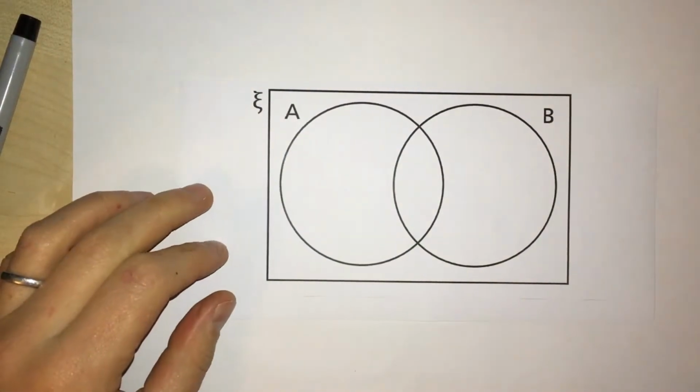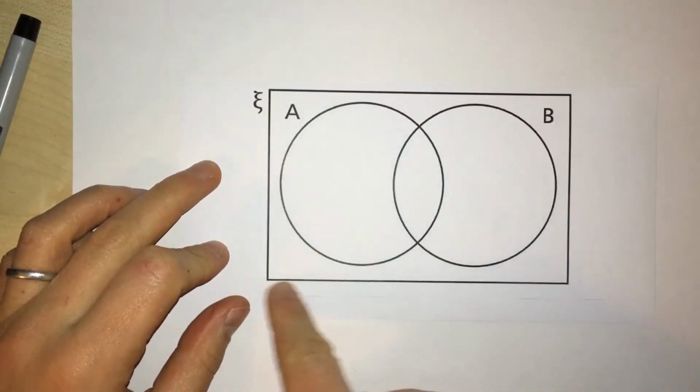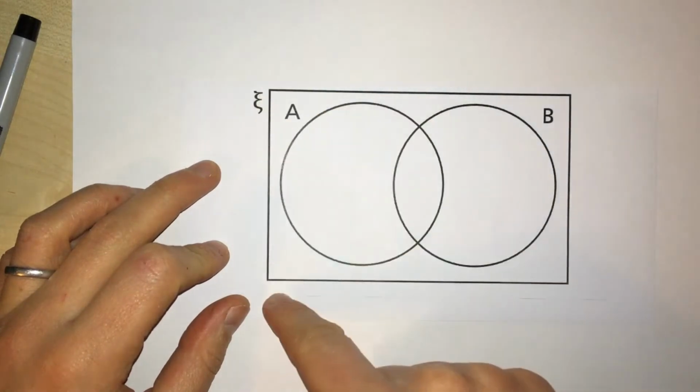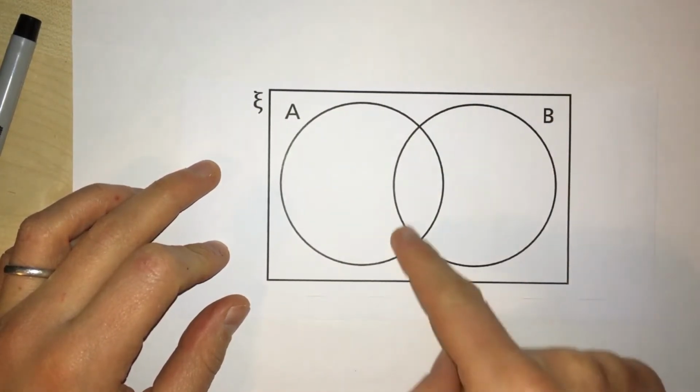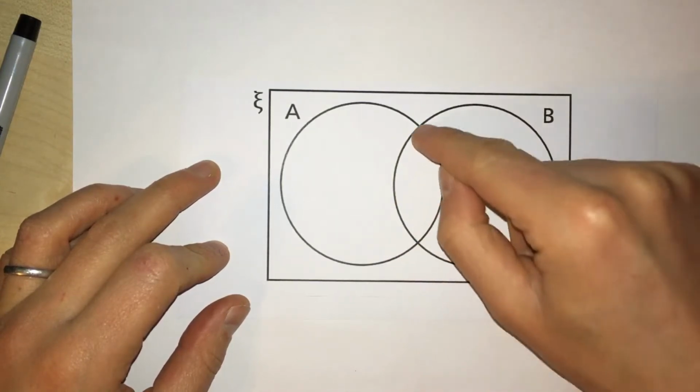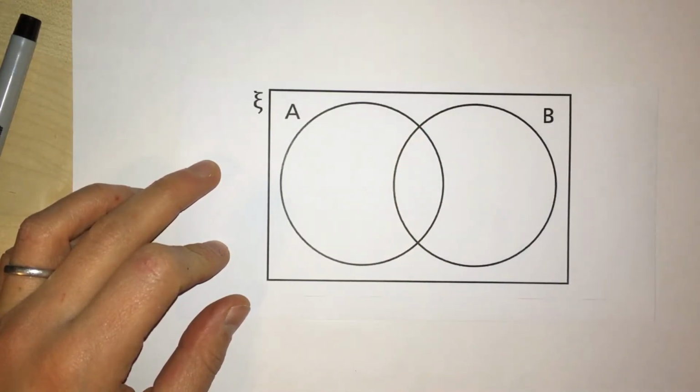Here we have a Venn diagram. We've got the universal set, which is the rectangle, and we have two sets. Now where these two sets intersect, we get this shape here. Let's colour that in.